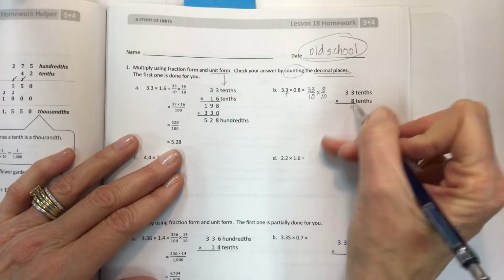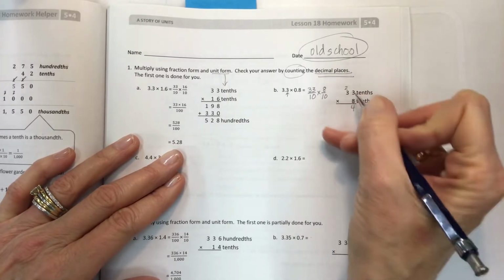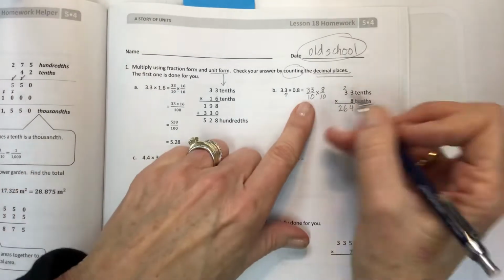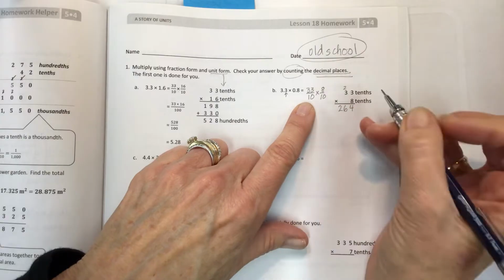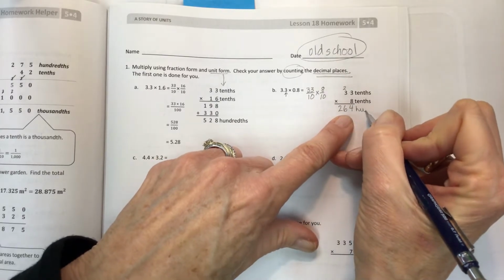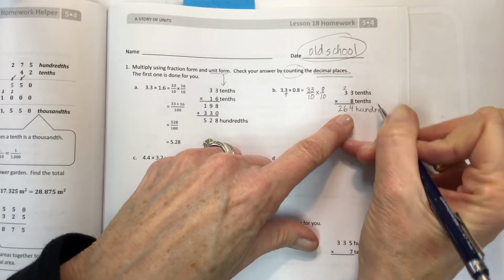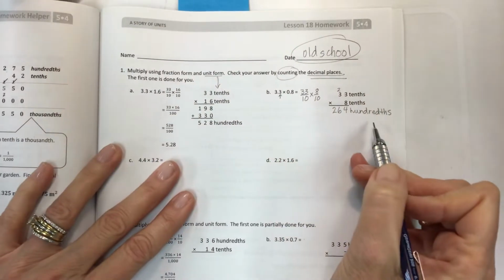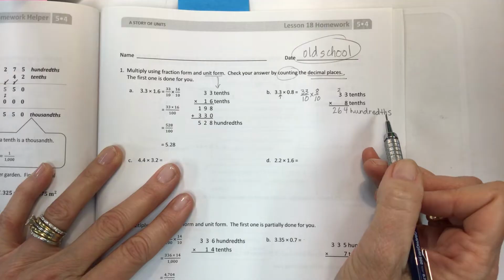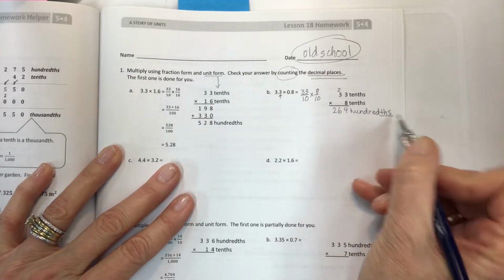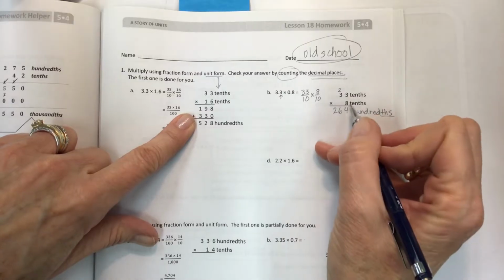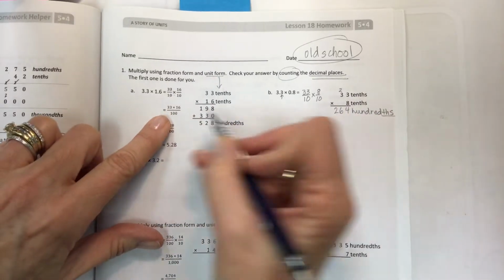8 times 3 is 24. Then 24, 25, 26. And then think about 10 times 10 because the answer would be 100, but you have to because it's place value here. We're going to put 100ths. If you don't have the THS, it's wrong. It's wrong. Put THS.